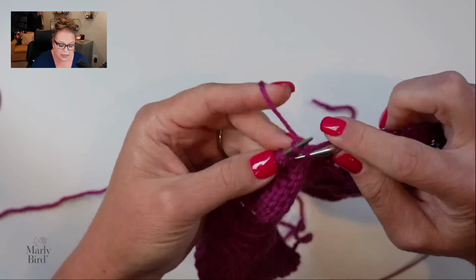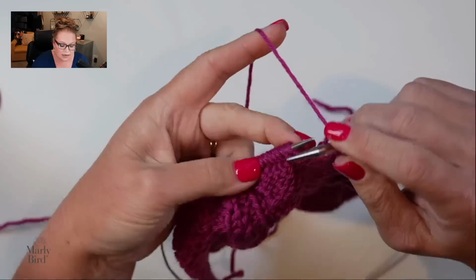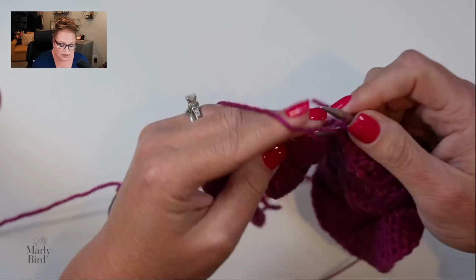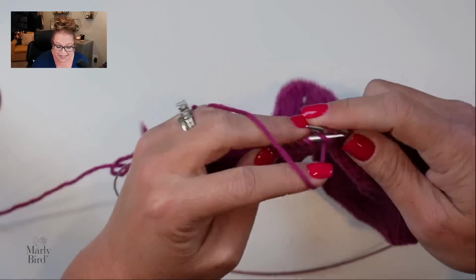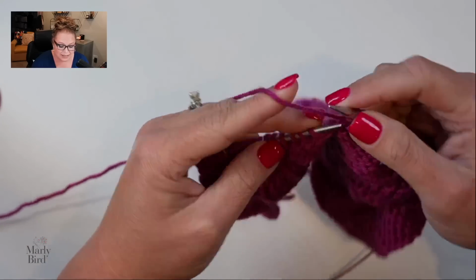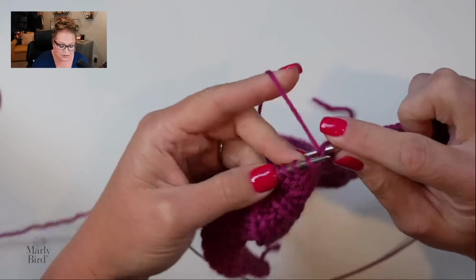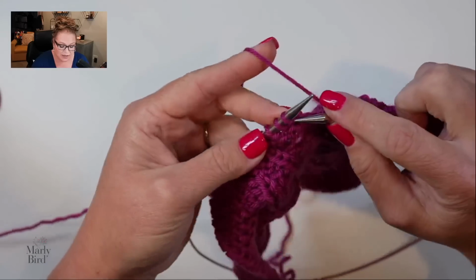It's going to give us that really nice reverse stockinette on the other side. Purl 3, which gives us the nice stockinette on the other side, which we could decorate and have some fun with if we wanted to. Then we go back to a knit 5.